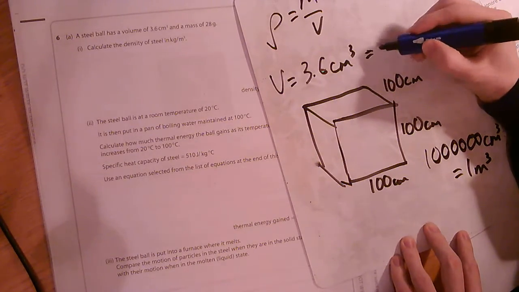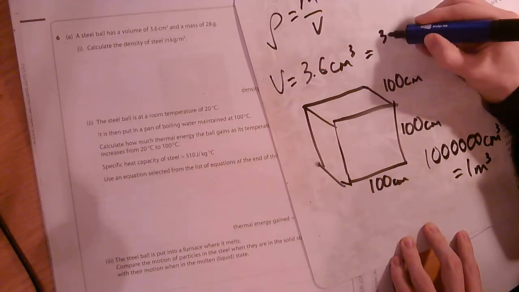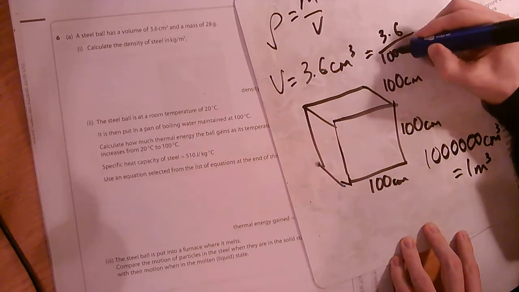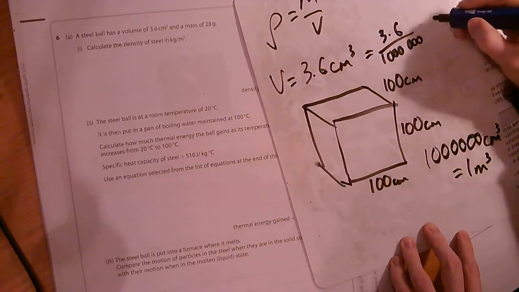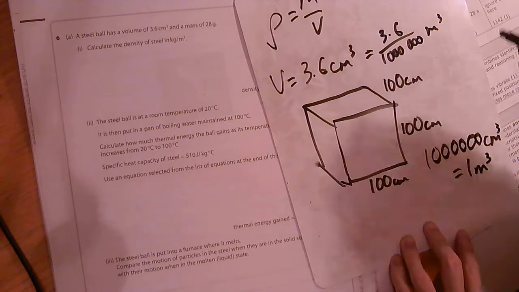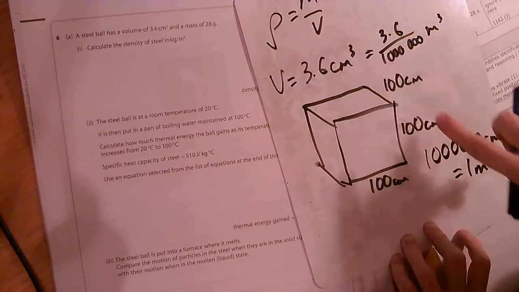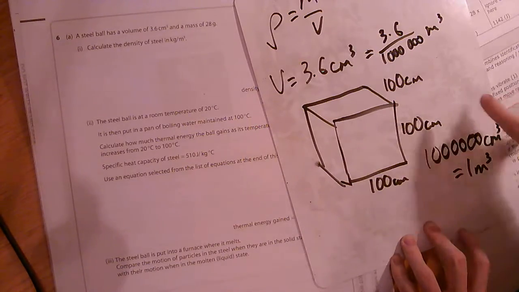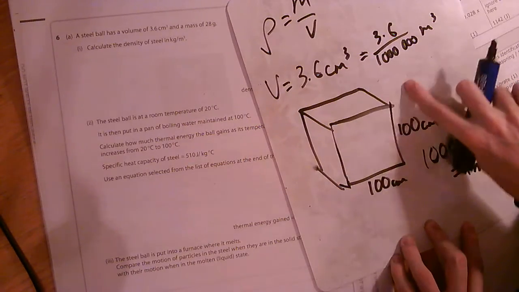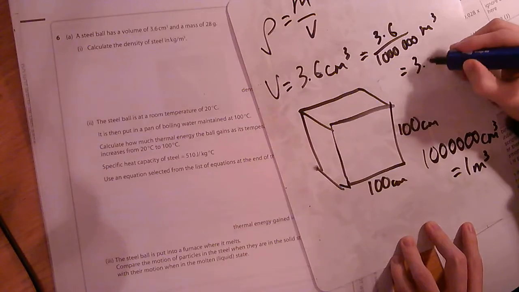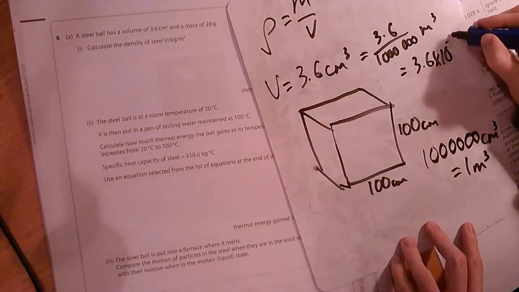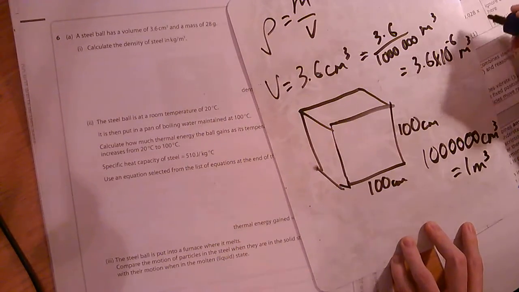So that is going to be 3.6 divided by 1,000,000 cubic metres, or, alternatively, 3.6 times 10 to the power of minus 6. So that's equal to 3.6 times 10 to the minus 6 cubic metres.